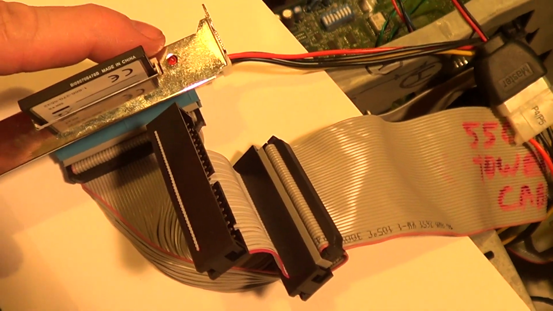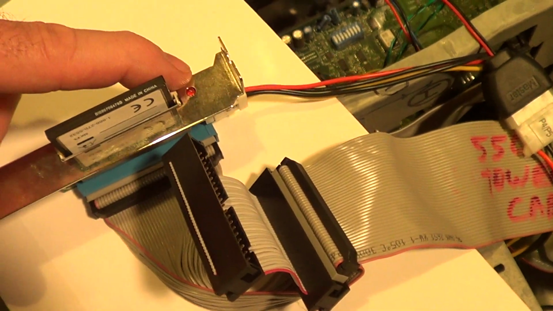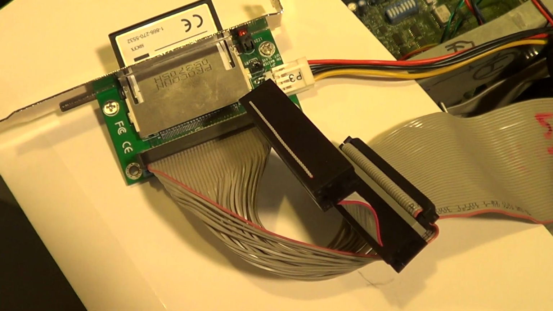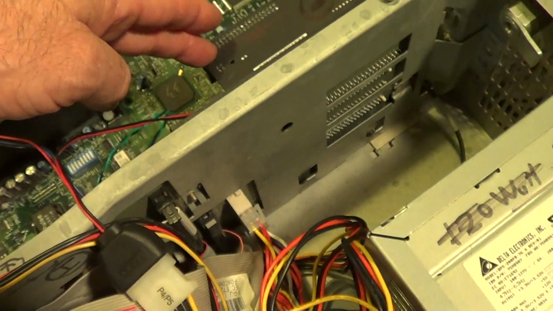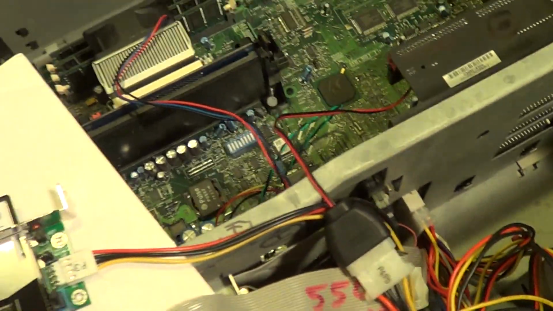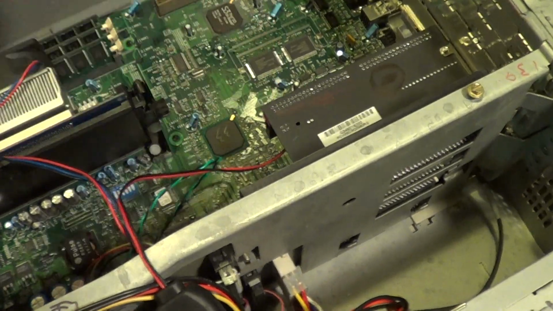This type of IDE to compact flash deal I like because it's got a little LED that lights when it's doing something. And since I've cloned this system over to this, I'm going to go through and swap positions and see if I can boot off the disk-on module now.